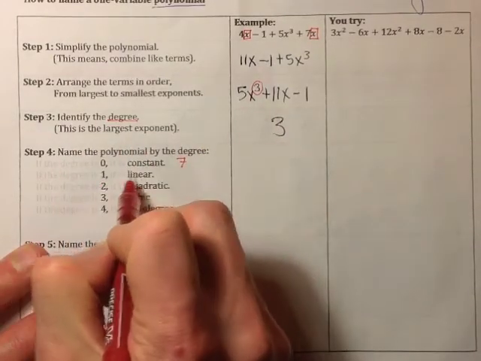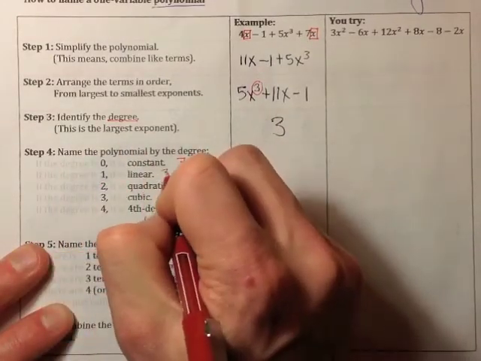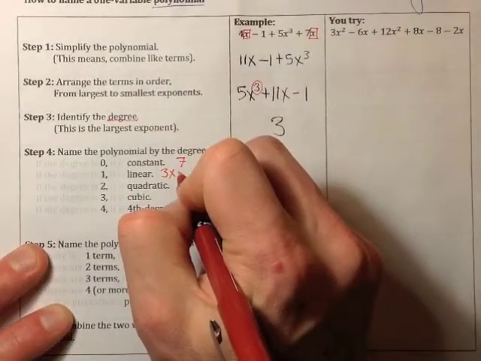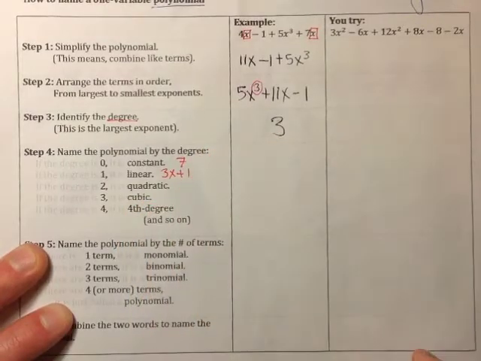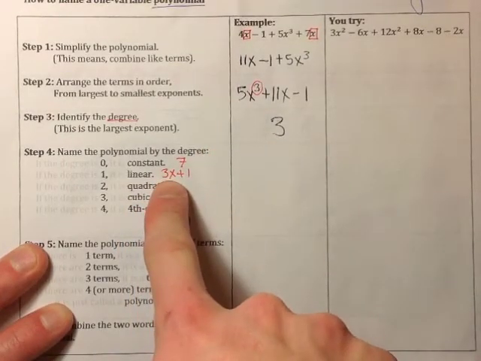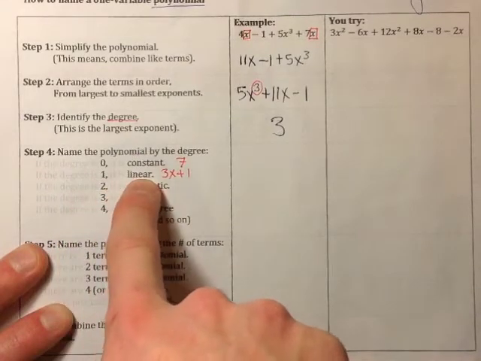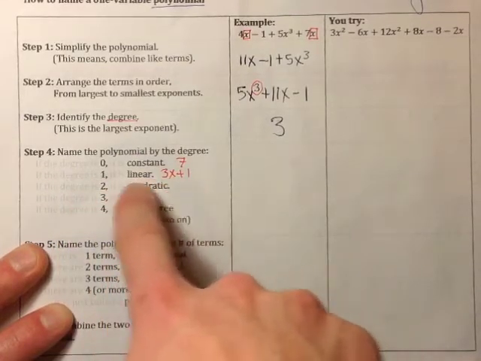If the degree is 1, it is linear. 3x plus 1. The highest exponent is the 1 on the x, so the degree is 1, so we call that linear. You know that, linear.